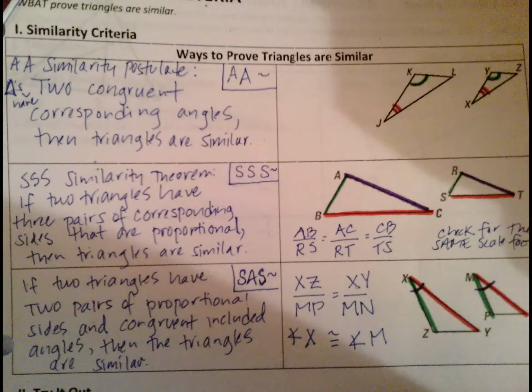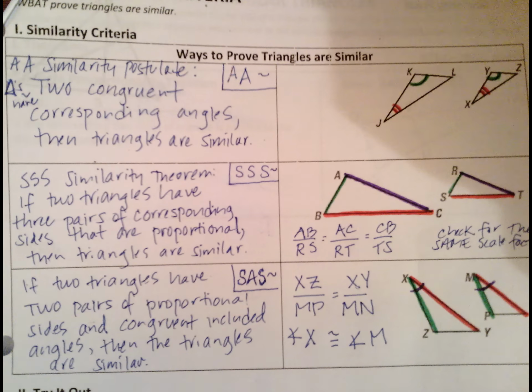This is lesson 6.3, Similarity Criteria. In this video, what we're going to talk about is ways to prove triangles are similar. So keep in mind that when we talk about ways to prove something, you're going to end up writing a proof, and these are going to be the postulates and theorems that you'll be using.